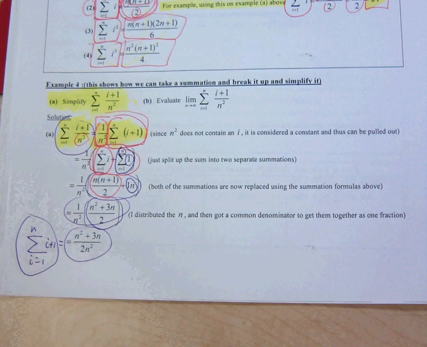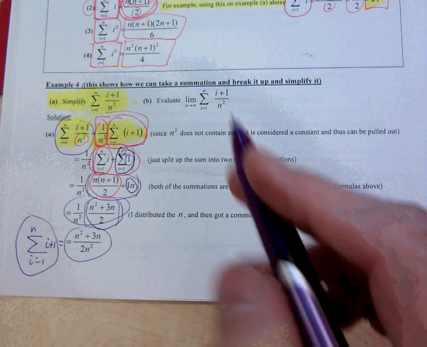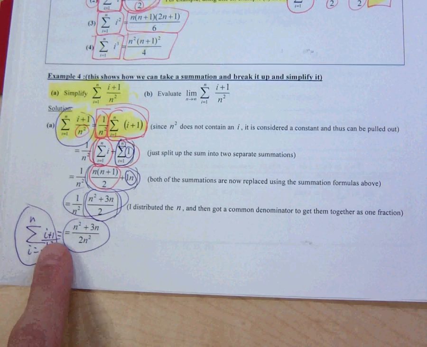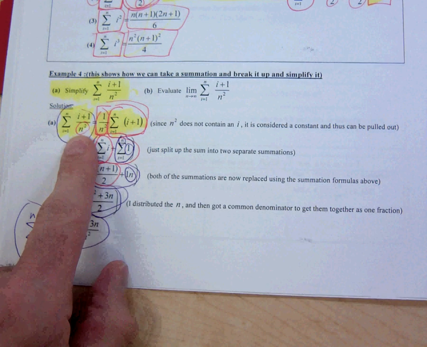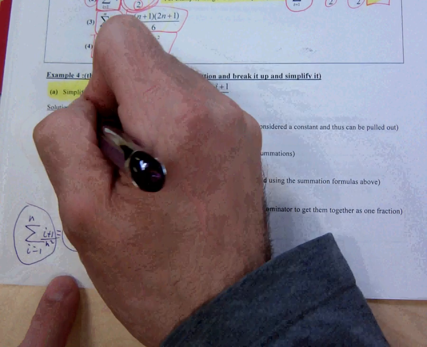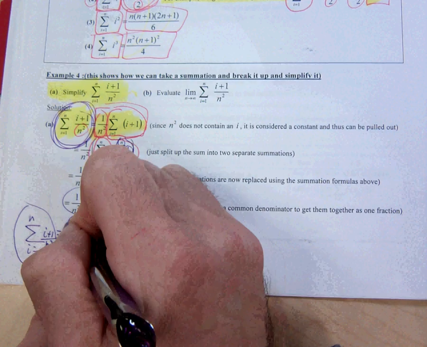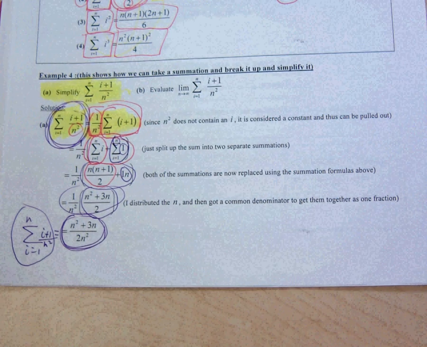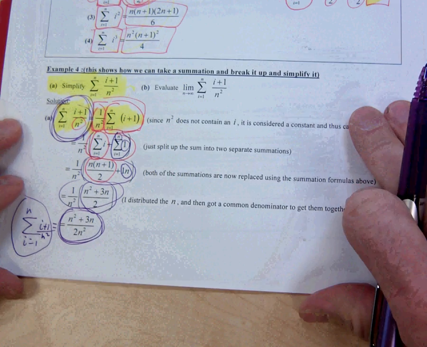Oops, I'm sorry, guys. Let me say that again. I started out with the summation of (i + 1) over n squared, okay? And I turned it into actually that, okay? So again, I just turned that into that is all I've done so far. Okay, guys? All right, next page.